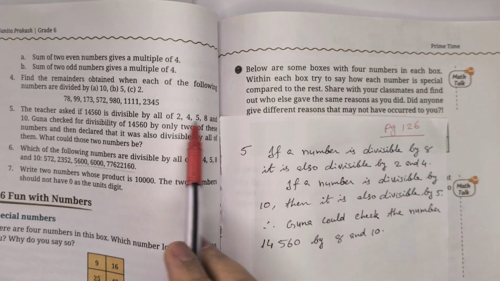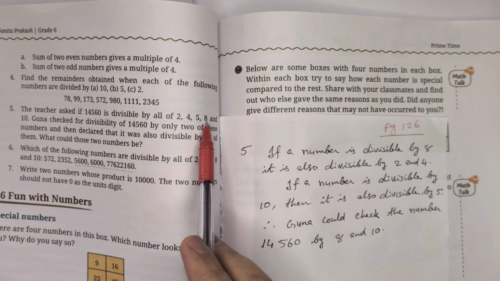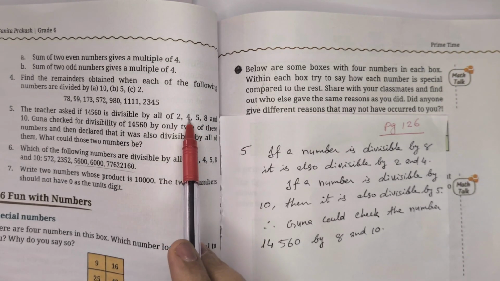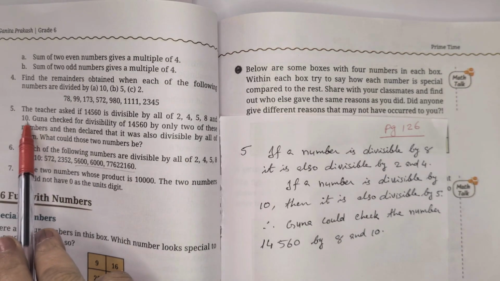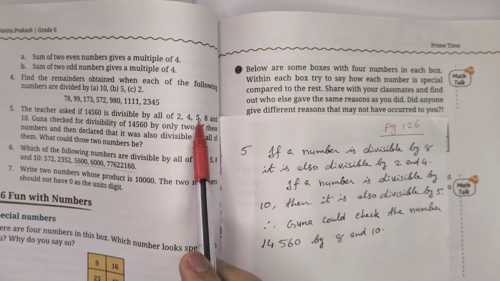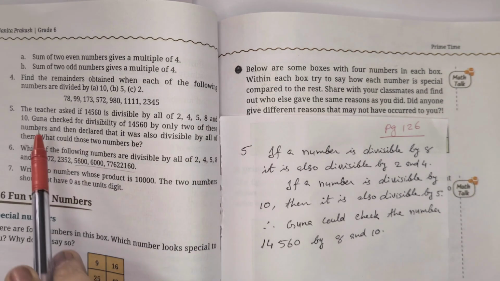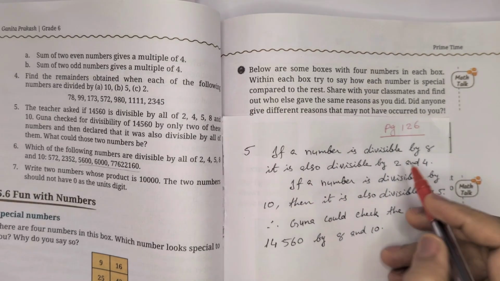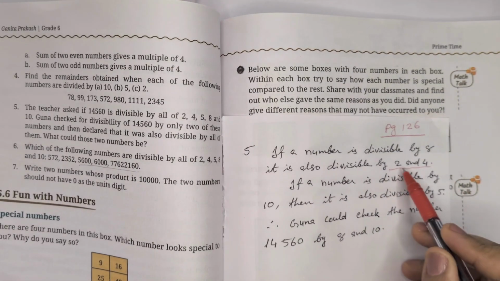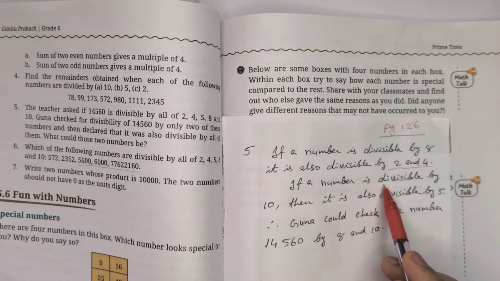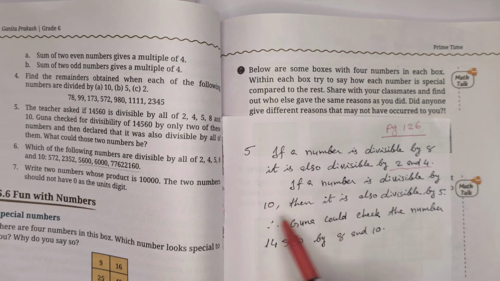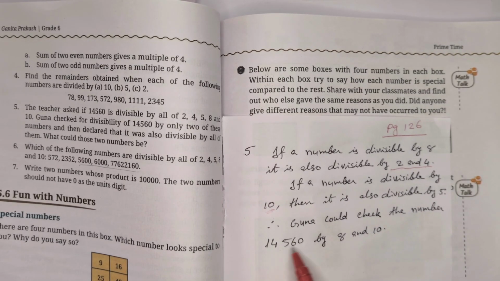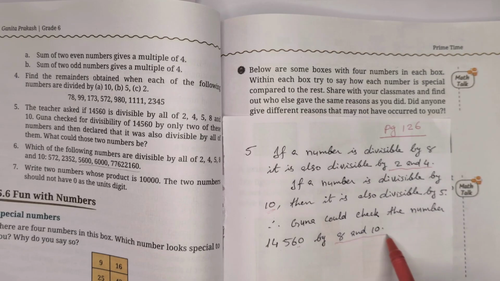We know that 2, 4, 8 are multiples. If he checked with 8, then automatically that number will be divisible by 2 and 4 also. If he checked by 10, then that number will be divisible by 5 also. So the numbers he checked may be 8 and 10. So we can write, if a number is divisible by 8, it is also divisible by 2 and 4, because 8 is a multiple of 2 and 4. If a number is divisible by 10, then it is also divisible by 5. Therefore, Guna could check the number 14,560 by 8 and 10.